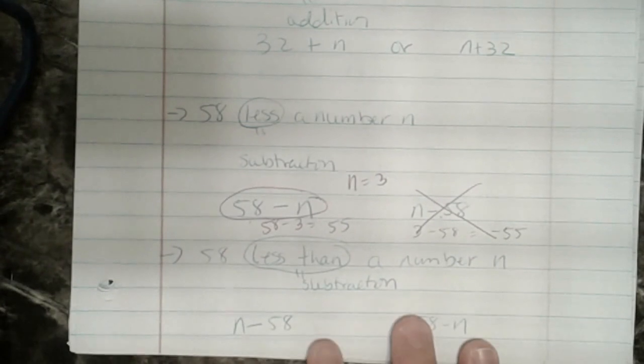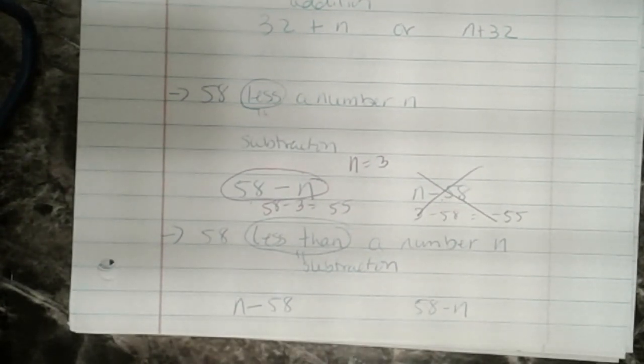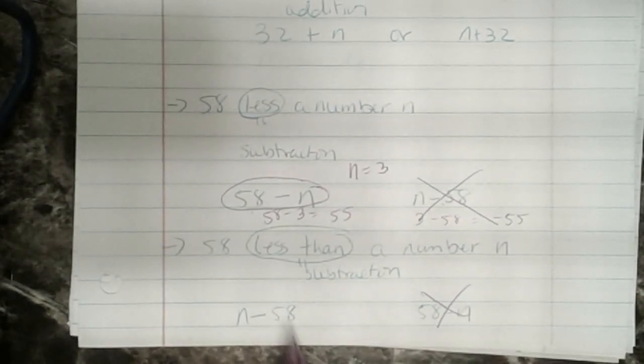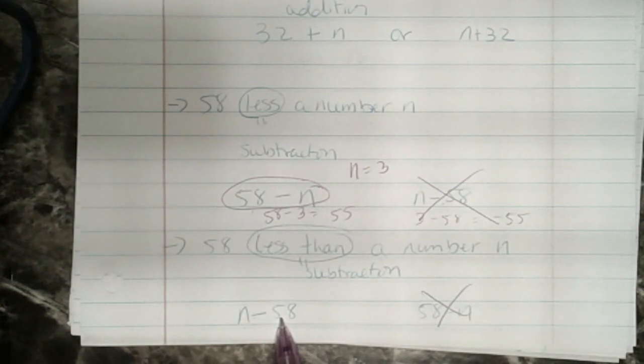Okay, cool. So which of these are correct? Is it n minus 58? Or is it 58 minus n? Well, it says 58 less than a number n. That than is what's throwing it off. That than is what's saying it's going to be n minus 58.